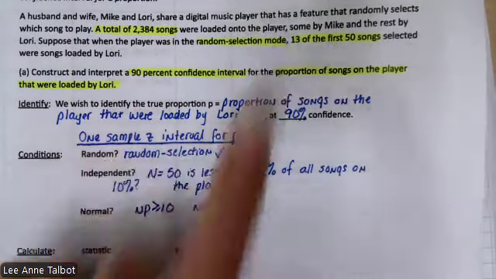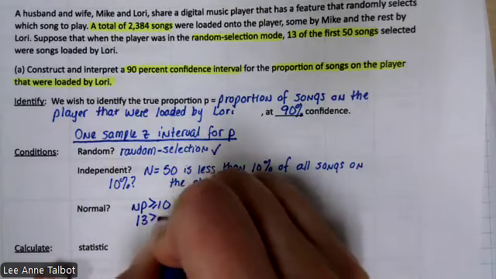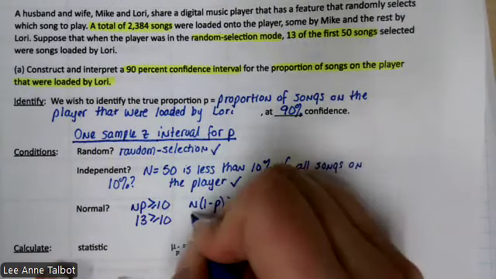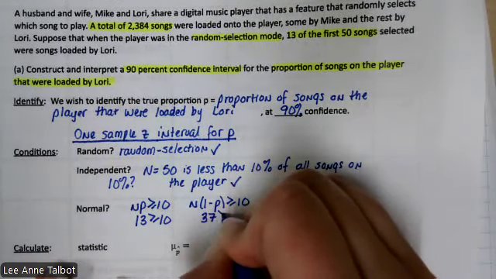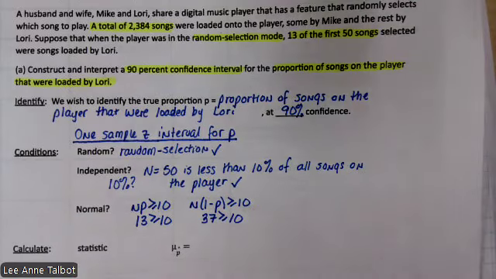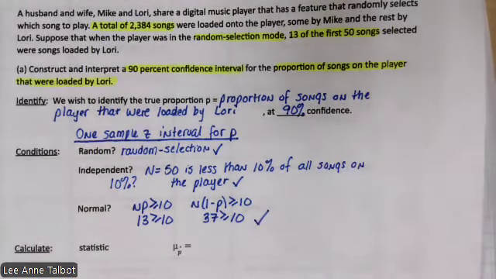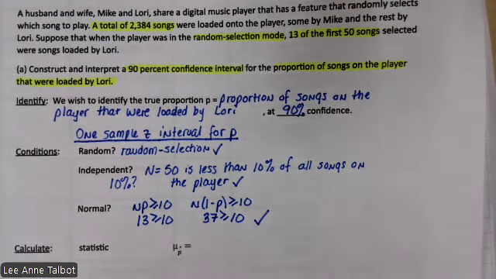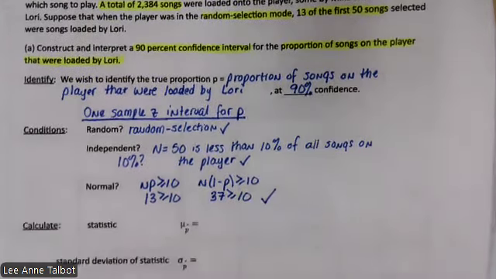It's 13. Do you guys all see where the 13 came from and the 37 came from? Okay. Done.